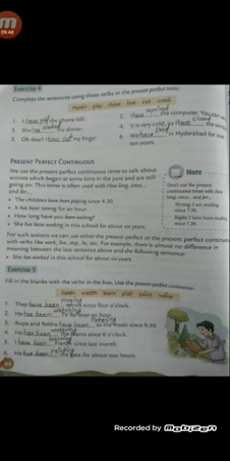So let me first tell you the basic structure of present perfect continuous tense. The structure of present perfect continuous tense is subject plus has/have plus been plus verb's first form plus ing plus object. I repeat, subject plus has/have plus been plus verb's first form plus ing plus object is the structure of present perfect continuous tense. So let's do the exercises.